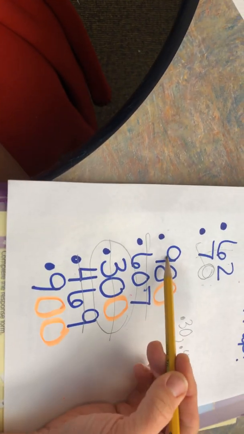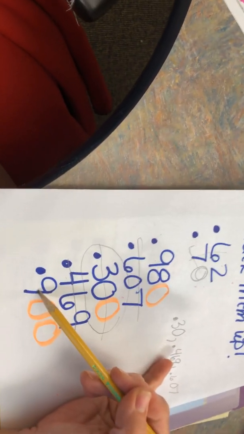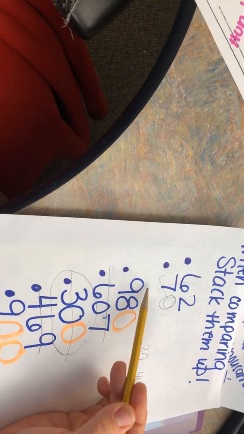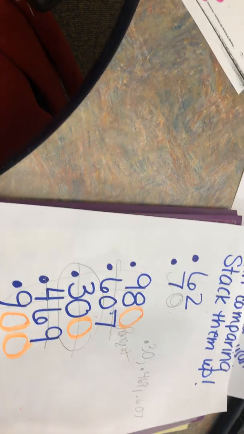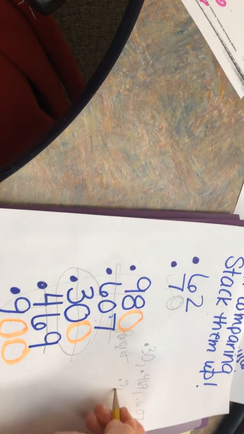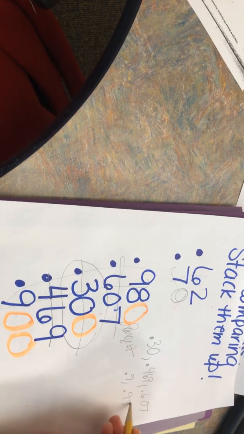All right, then I have a tie. 2 9s. So let's see. Go next door and we'll compare the hundredths. What's bigger, 8 hundredths or 0 hundredths? The 8. So that is the largest number. So I'm going to put up my 9 tenths, and the next will be 980 thousandths.